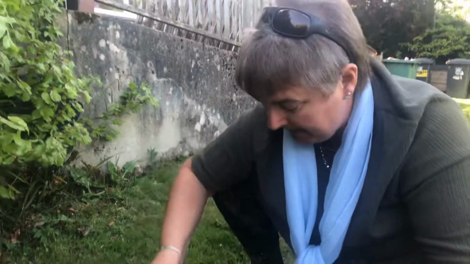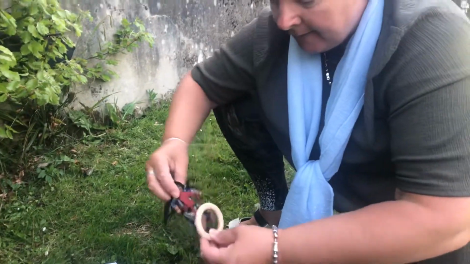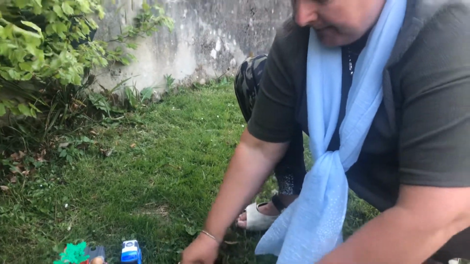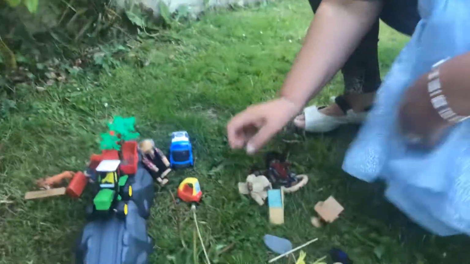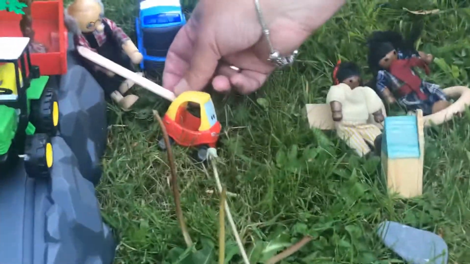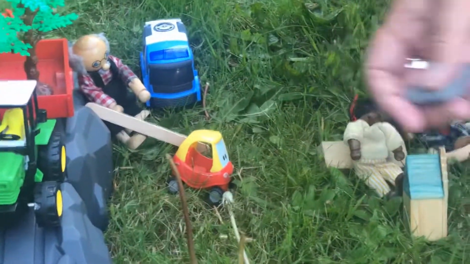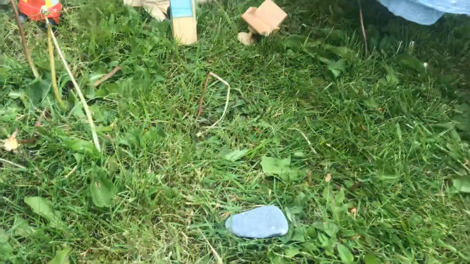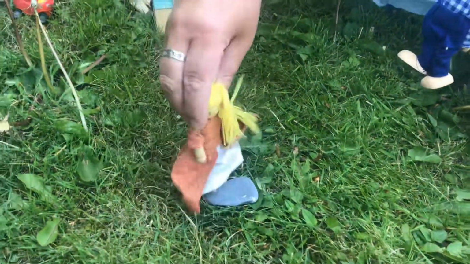So this might be a little swing for Emily to go in, or this might be a chair for Ava to sit on, or this might be a stick that Grandad Bill is going to move the cows with, or this might be a stepping stone that Sarah is going to jump on and play with Charlie.